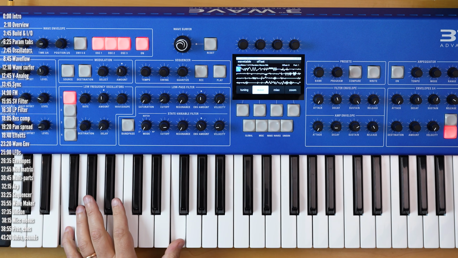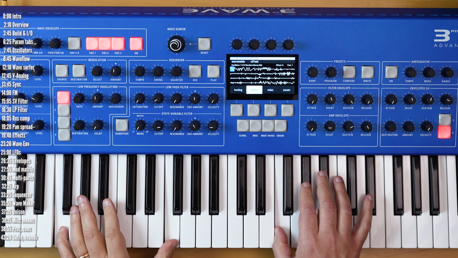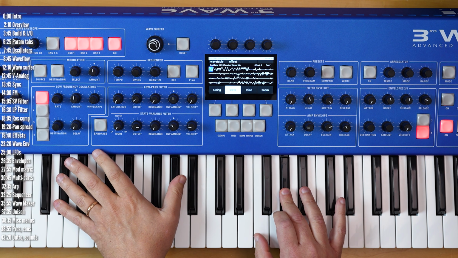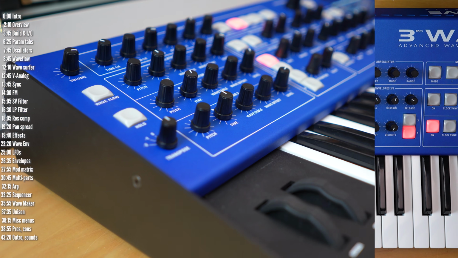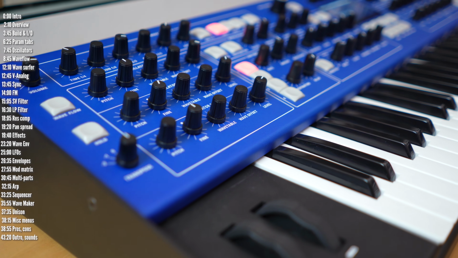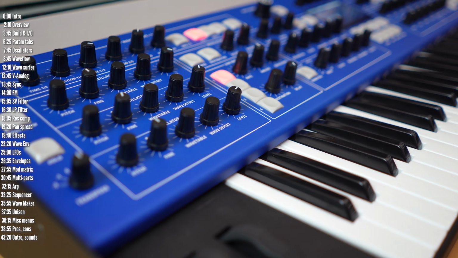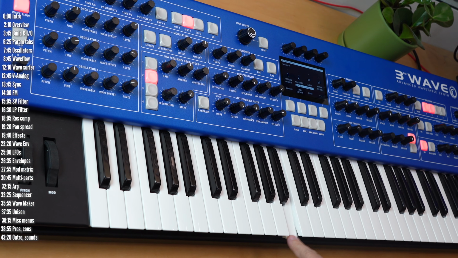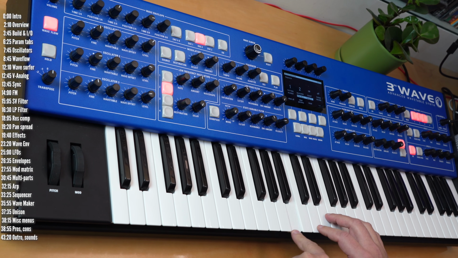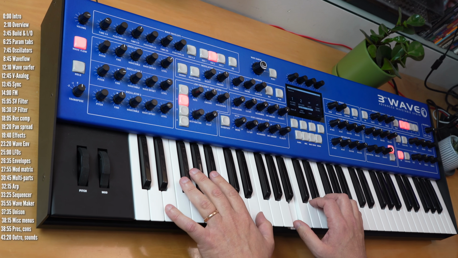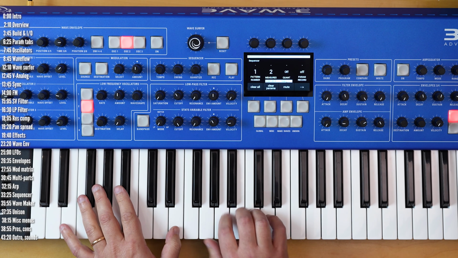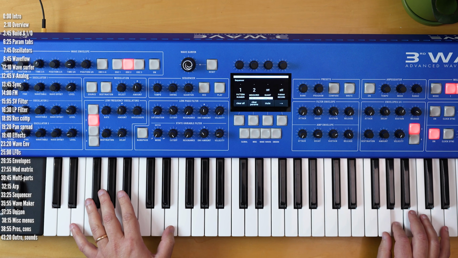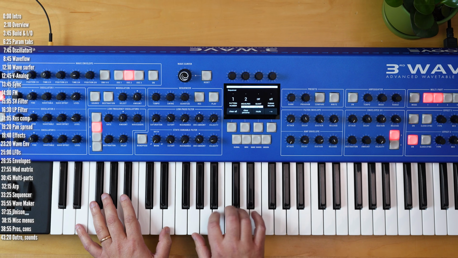Hi. Third Wave from Groove Synthesis takes inspiration from the classic PPG and runs with it, adding on top of it modern wavetable synthesis, FM, virtual analog oscillators, and digital and analog filter pairs. With plenty of hands-on controls and I/O.